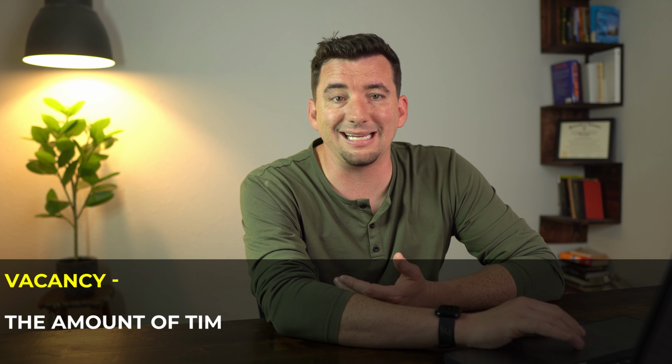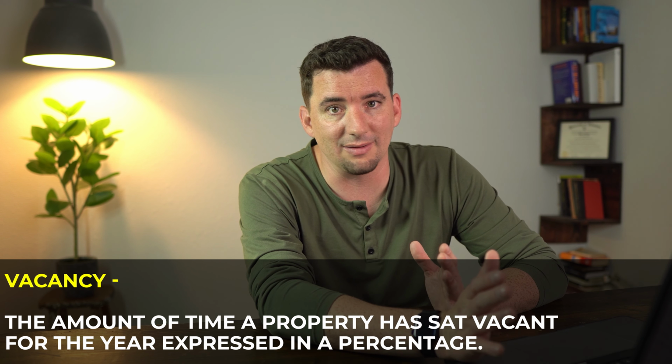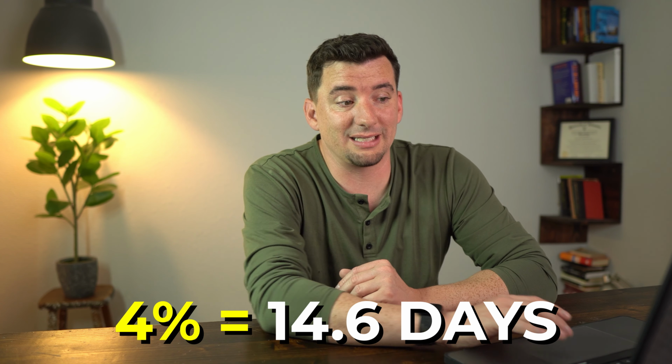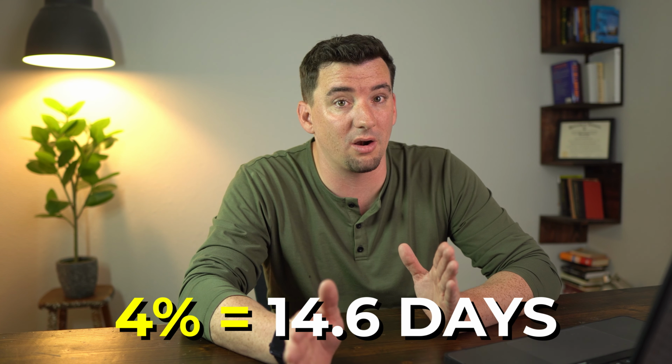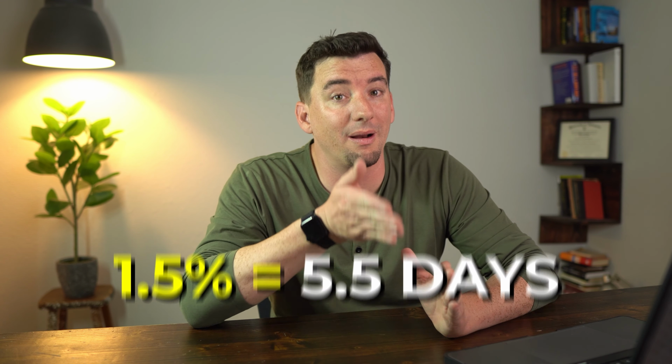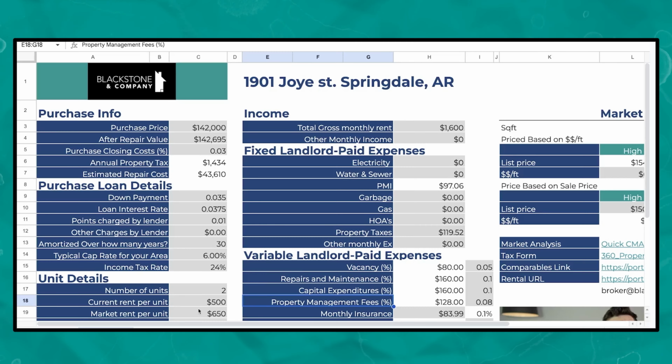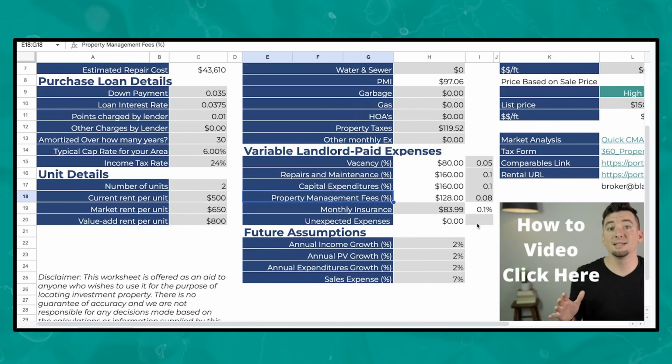So like vacancy, in Northwest Arkansas, at least, I don't think it's ever going to get below or above 10%, right? Now, my minimum is 4% vacancy. Mind you, we are in 2023 at 1.5% vacancy. That's nuts, right? But you can go back to the questions tab, take that knowledge, and then plug in whatever you think is necessary.